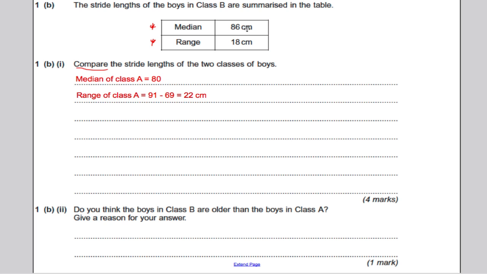Well, boys in Class B seem to have an average stride length that's longer than Class A. So I can say on average Class B have a longer stride. Also, I can see that the range of Class A is bigger than Class B. So that means Class B are more consistent, or Class A is more varied. So what I've said here is the boys in Class A have a more varied stride length. And there are your 4 marks.